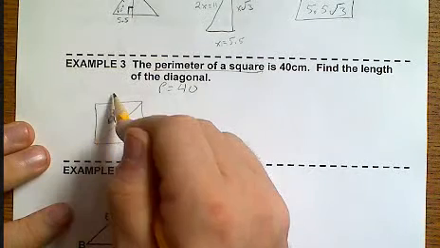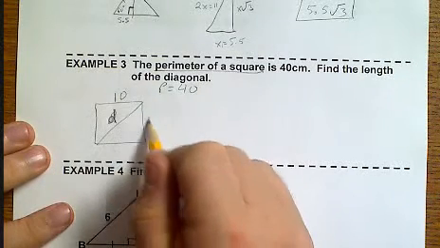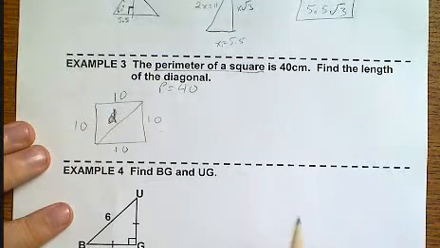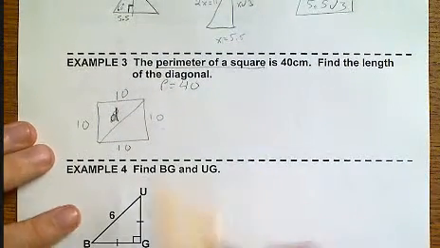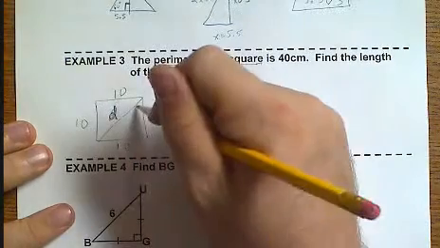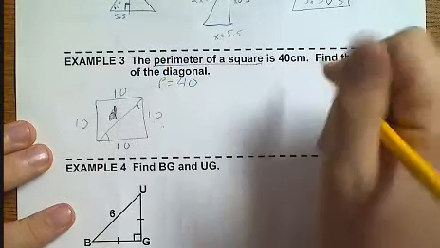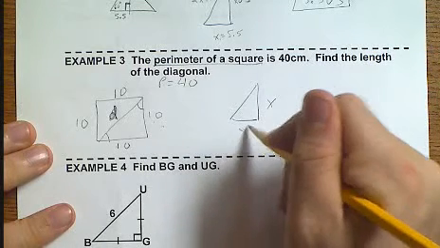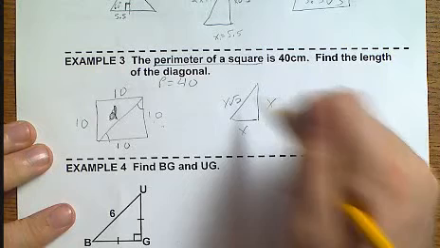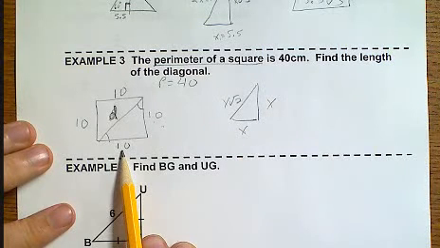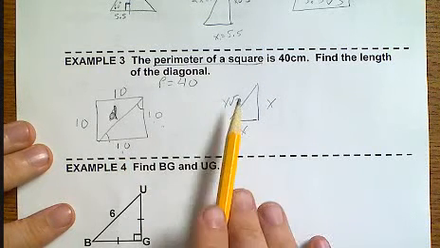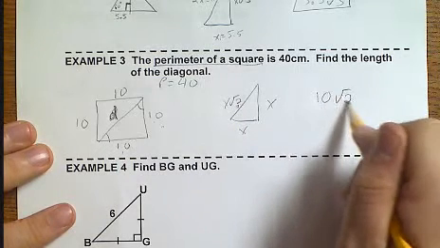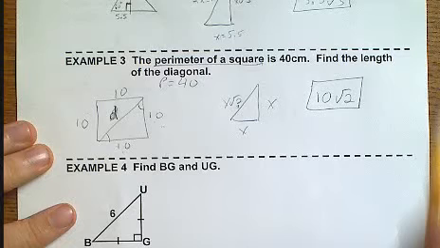So all of my sides are 10. Well, we've already mentioned a square and the diagonal, that's a 45, 45, 90. So that means that I'm dealing with x, x, and x square root of 2. So if x equals 10, that means that my diagonal is going to be 10 on the square root of 2.